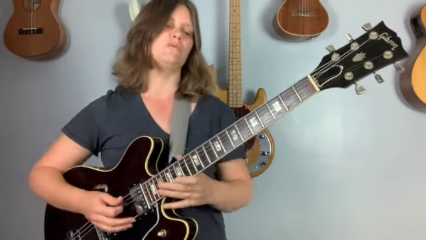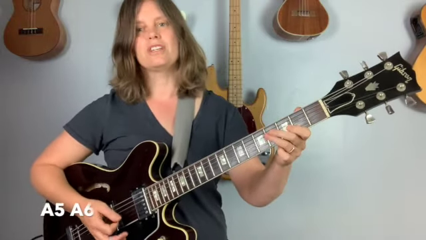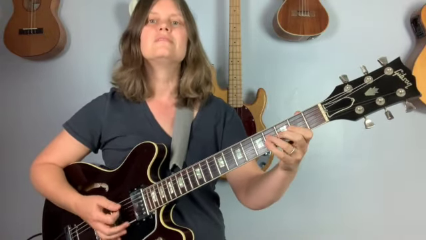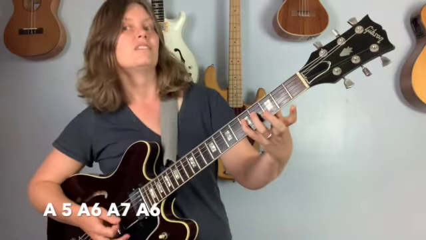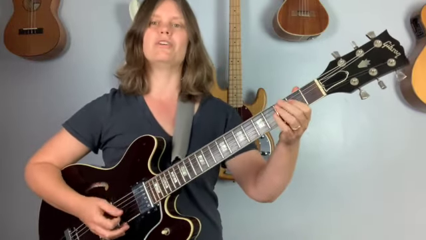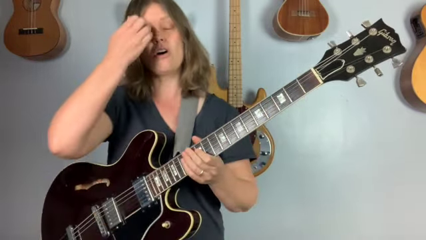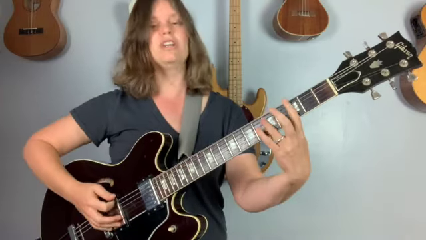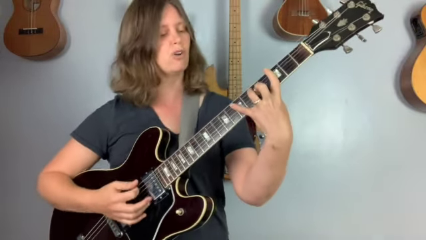And alternate those patterns where you go root, 6th, root and 6th. So I just threw the 7th in there briefly as a little bit of a fill. So you can vary these patterns and go back and forth between them. So it's easy to do this in the key of A because all of your power chords are in an open position.